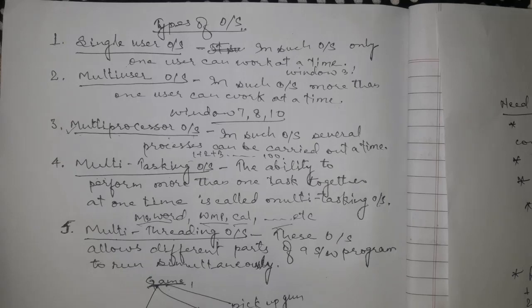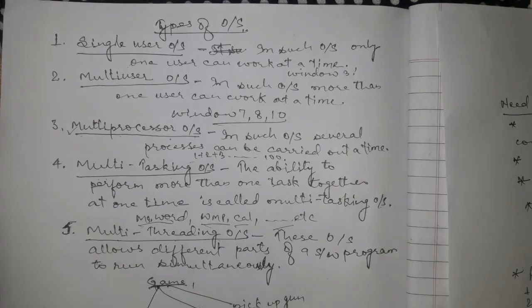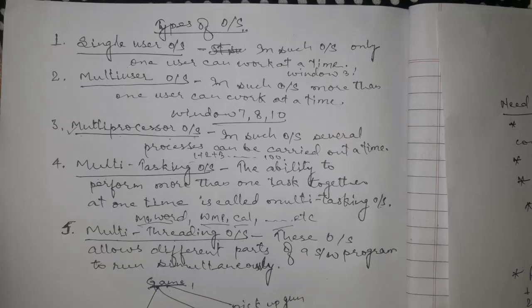So the next one, and the last one, is a real time operating system. What does it mean? A real time operating system is an operating system that has the capability to prioritize processes, minimize execution time, and work independently with no interdependencies.